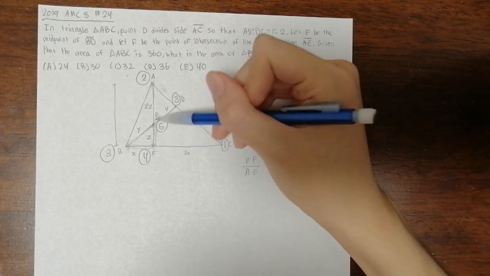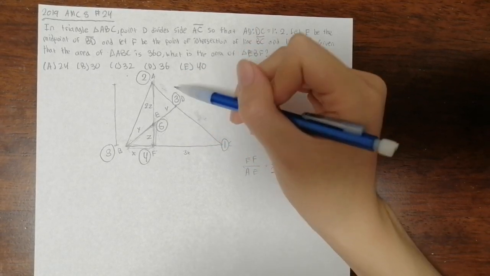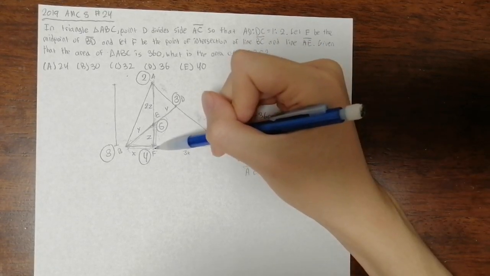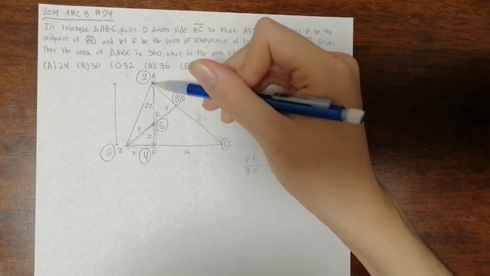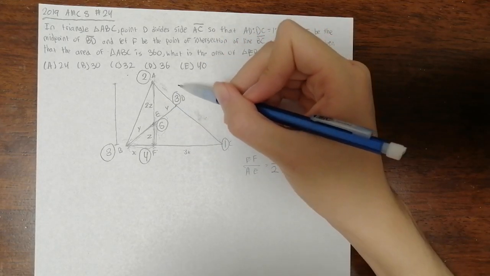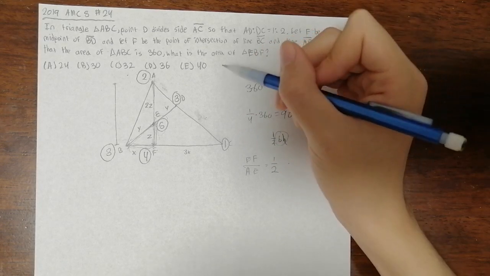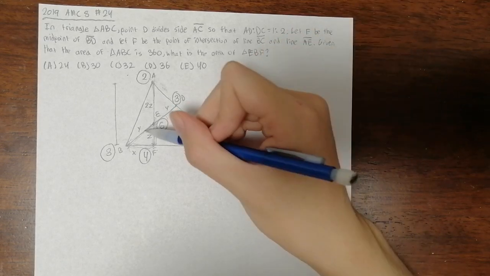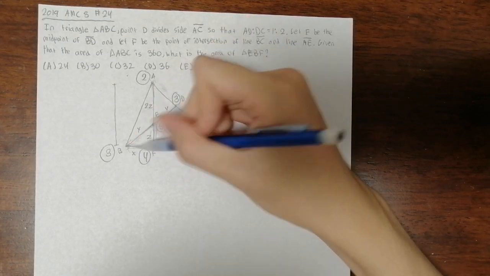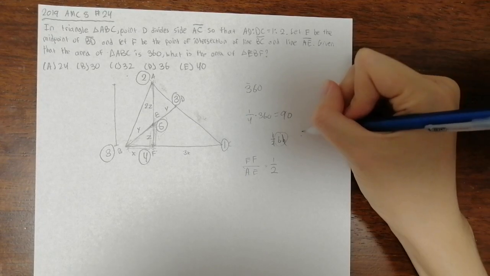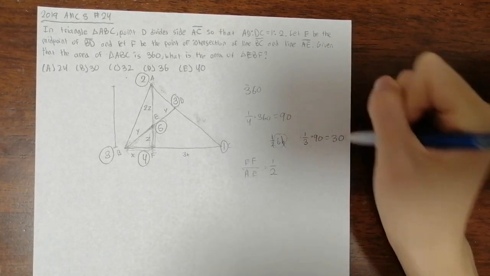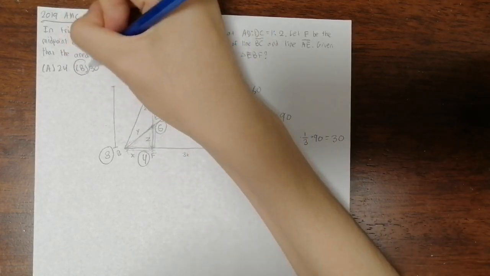And so FE to EA is a ratio of 1 to 2. So the ratio of FE to the entire base, FA, is going to be Z divided by Z plus 2Z, which is 3Z. So Z divided by 3Z is 1/3. So the area of EBF is going to be 1/3 the area of ABF. So that's going to be 1/3 times 90, which is equal to 30. That's going to be our answer, which is B.